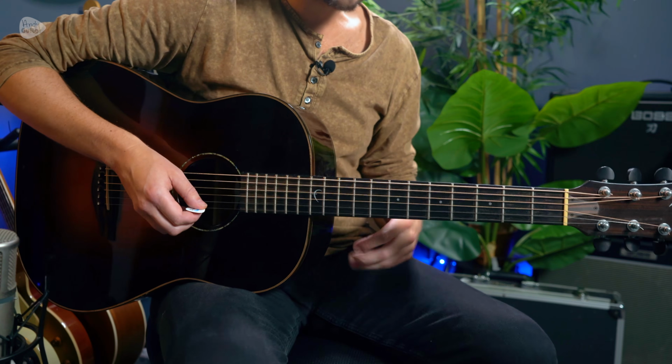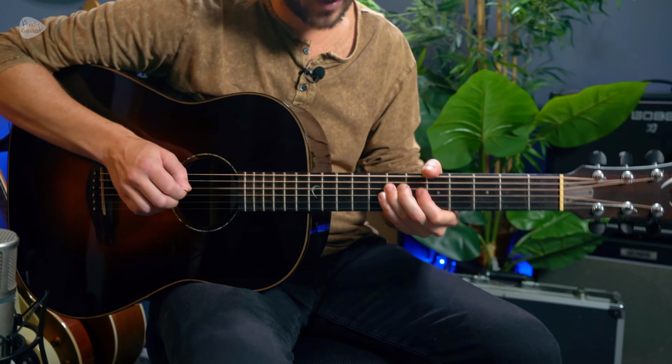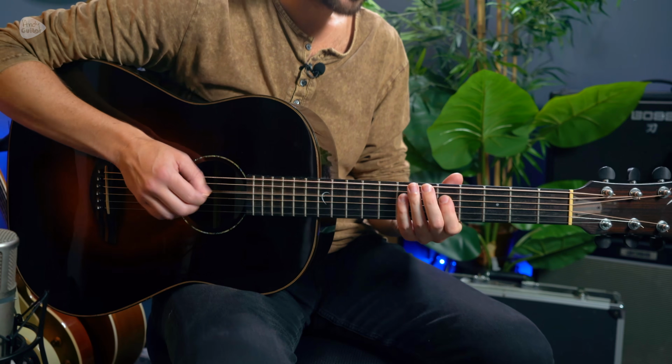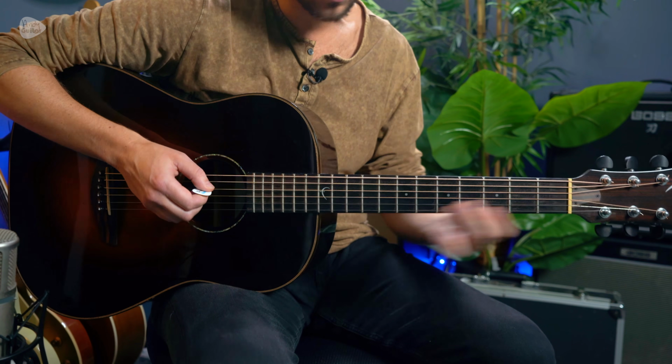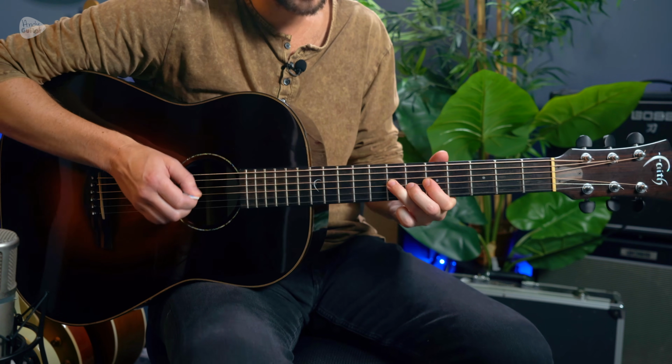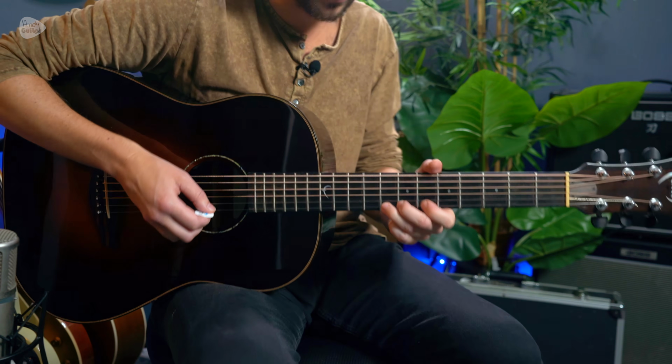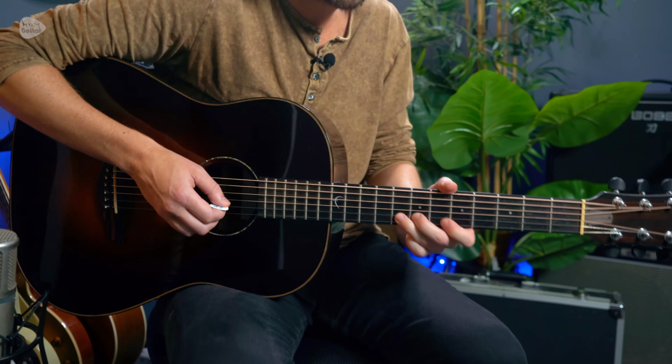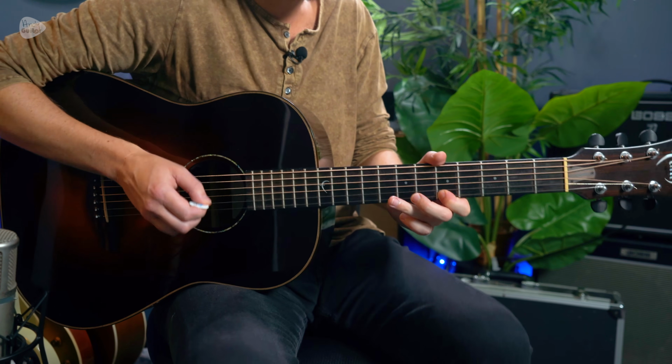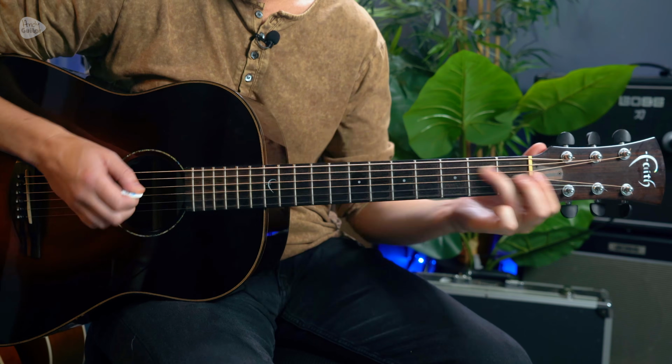As soon as you go more syncopated, add a pause, it starts to sound like music.